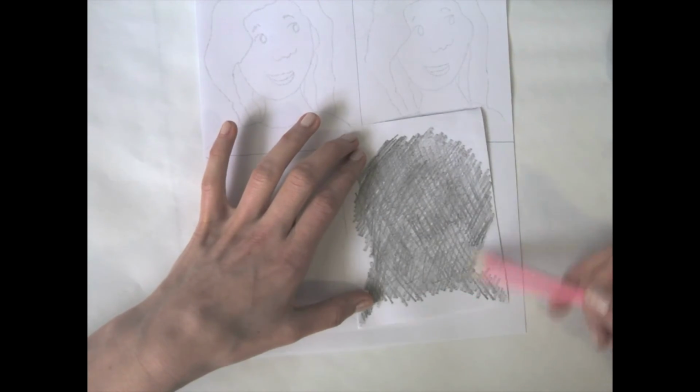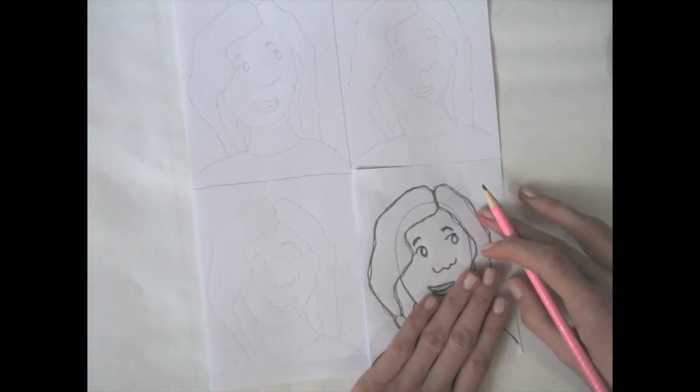Remember, reshade the back of your paper if the image is too light.